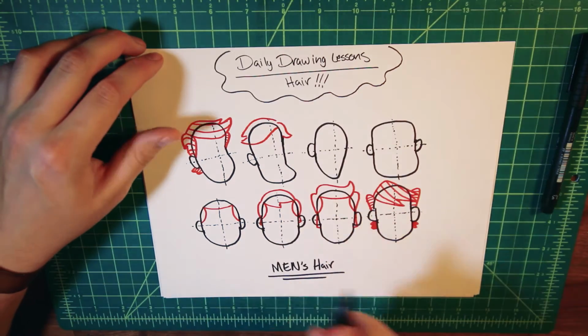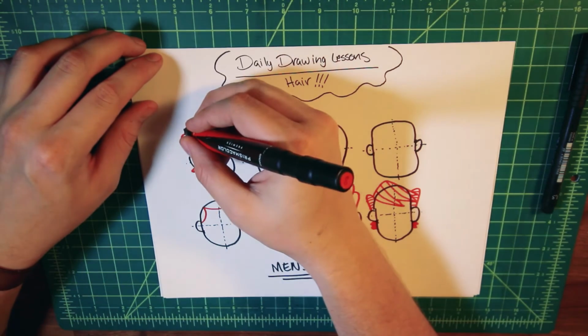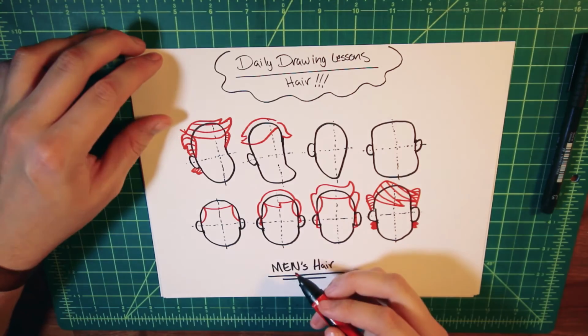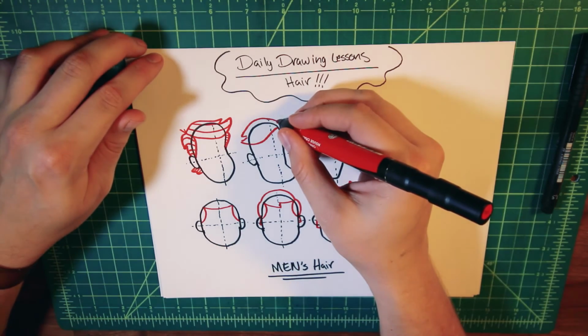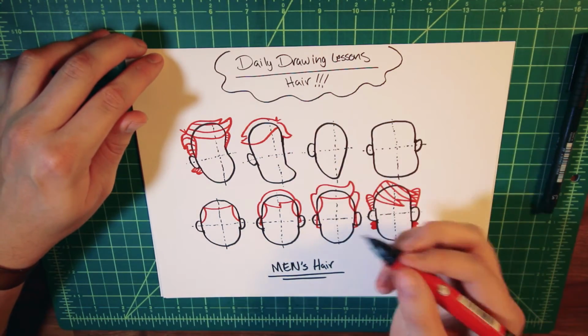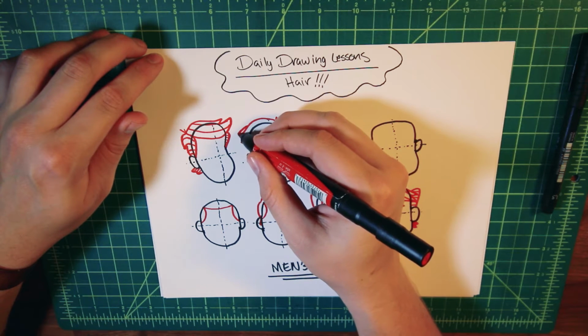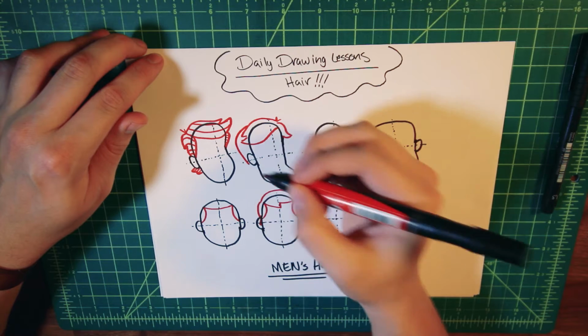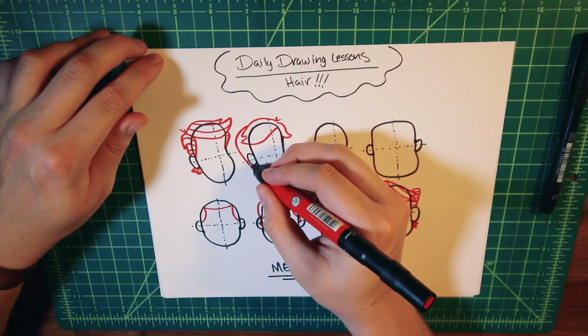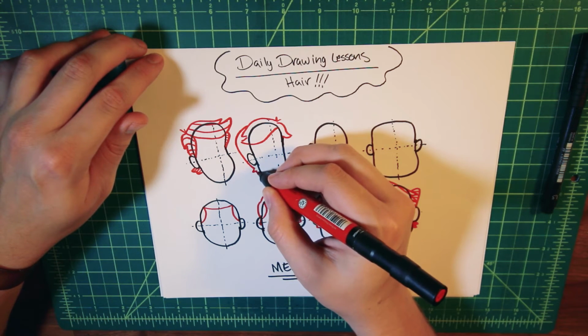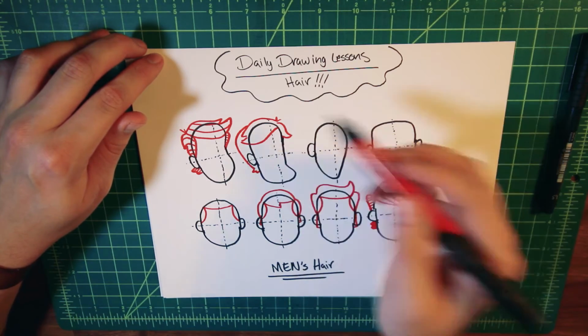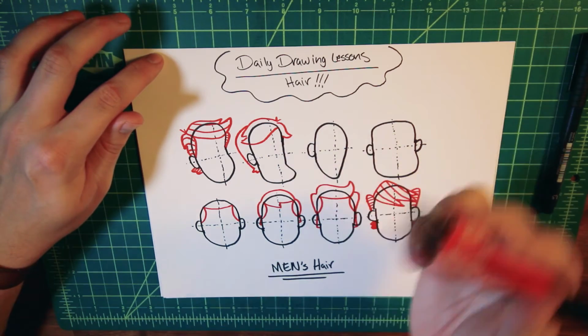Now, one thing I'm going to add to this one here is I'm also going to add some cowlicks just to give it a little bit more character, and we're going to add cowlicks here as well. Now we're going to have his hair coming off a lot farther in the back, but we're just going to have it just like this. It's almost like a female haircut, but a little bit different.